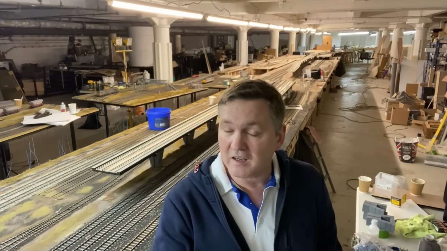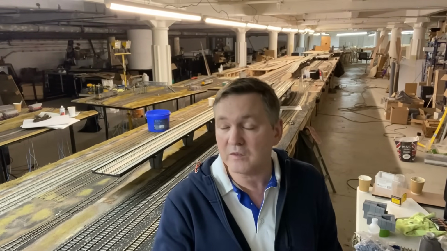So I've also been over to Axminster to see the guys at Absolute Aspects because they finished a load of signals for the layout. We've never really talked about signals much, so we're going to elaborate on that today too.